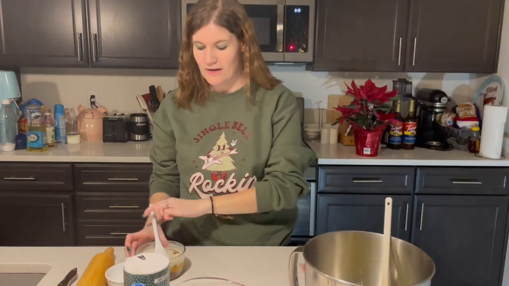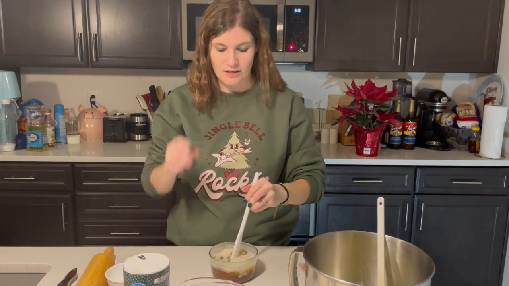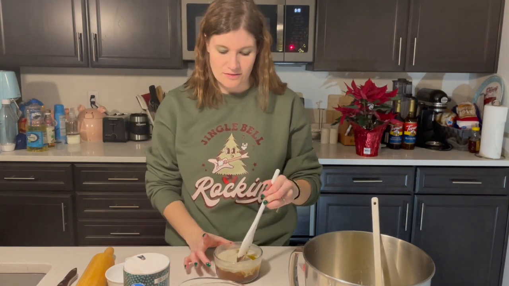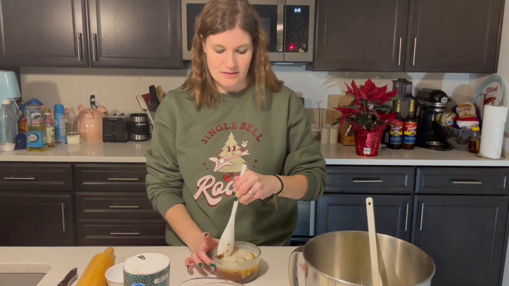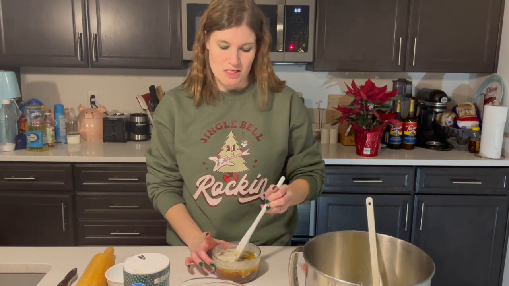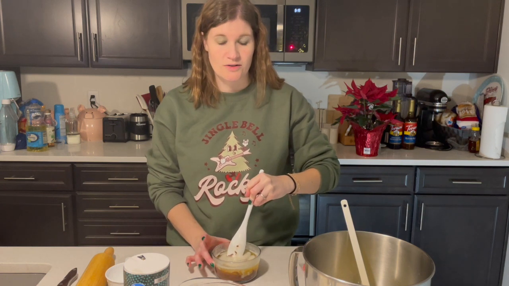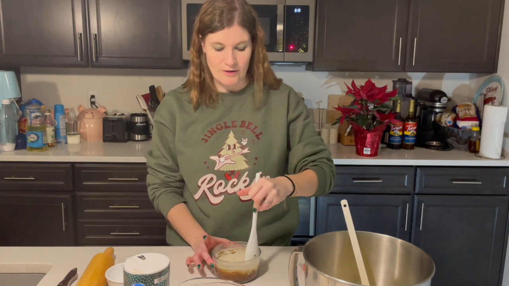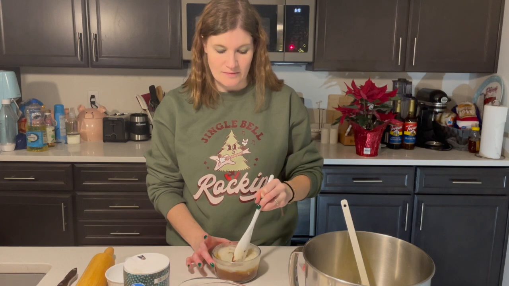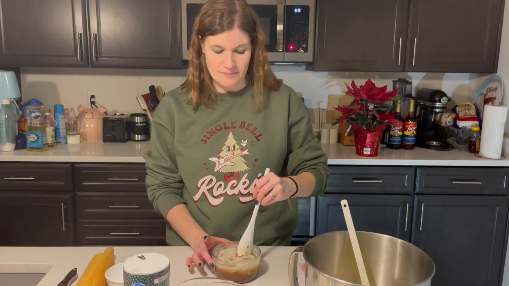All right, so I have the melted butter here with the chocolate, and the chocolate is not quite all the way melted. I'm hoping that it'll just sit in this hot butter and melt itself, so I don't have to try to continually use the microwave to melt it. It's almost there. So back to the story.